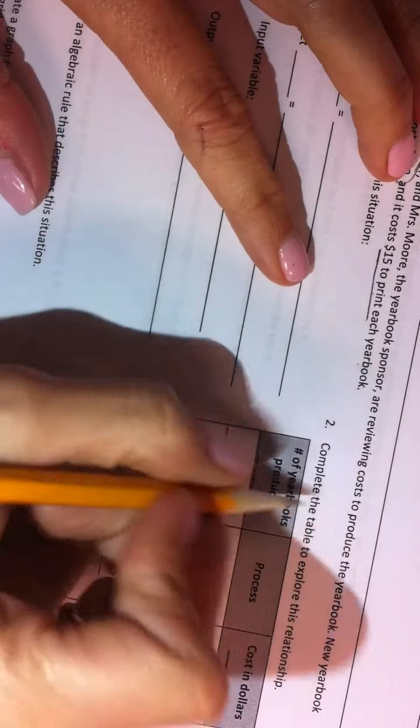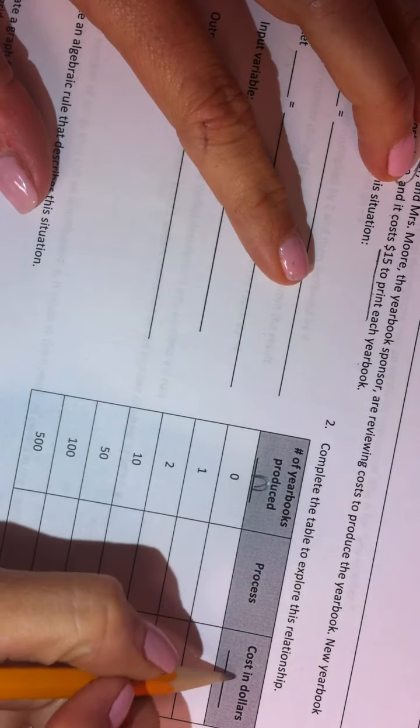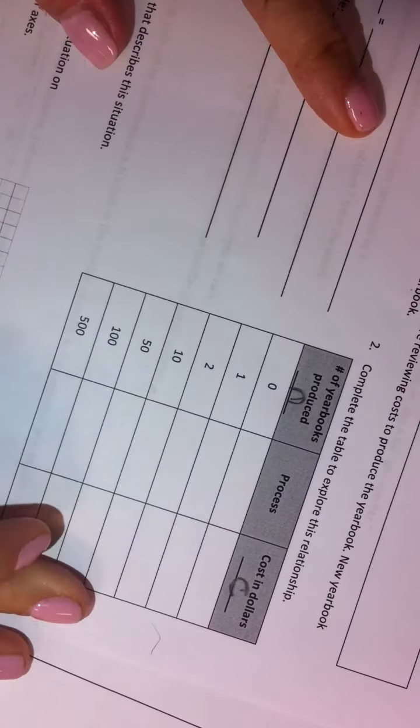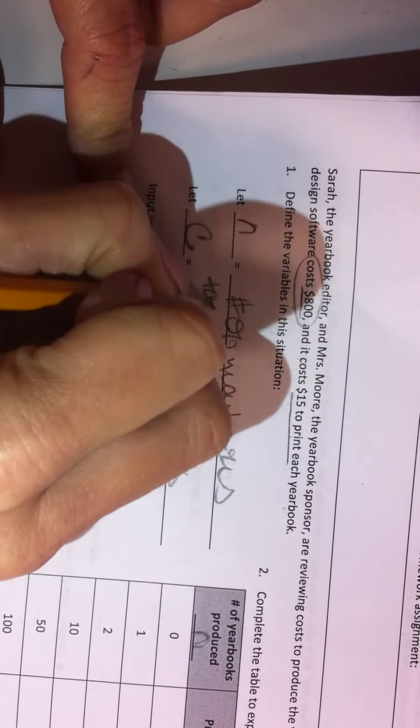Okay, well, they've gotten our table started here. The number of yearbooks produced, let's let that be N. The cost in dollars, let's let be C. So let N equal the number of yearbooks produced, and let's put C as the total cost in dollars. The input variable is always on the left, so I'm going to put N into my machine, the number of yearbooks, and out of my machine is going to pop C, the cost in dollars.